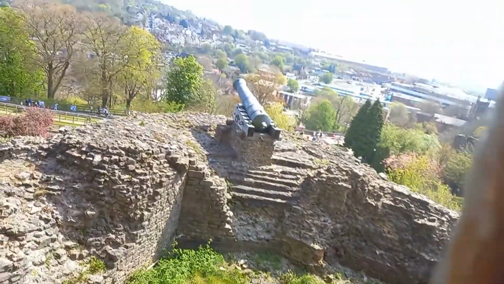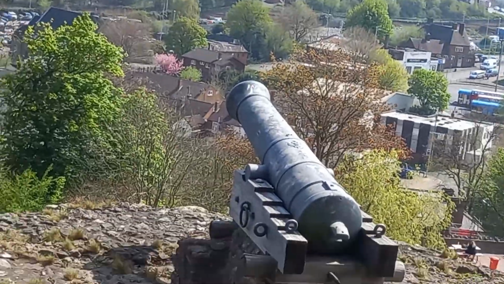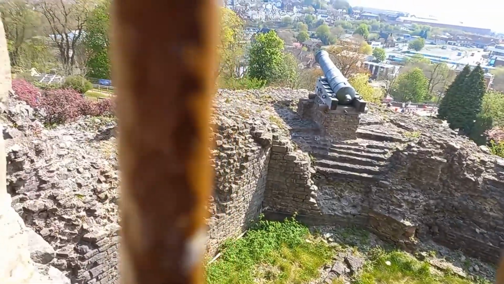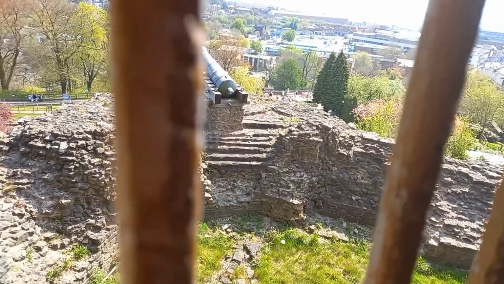Oh, here we go. There's a cannon over there. And then through these bars you can see the cannon. It's a bit of a closer look, and you can also see all over the zoo as well as Dudley itself. There's sand everywhere as well. Then going up the stairs.